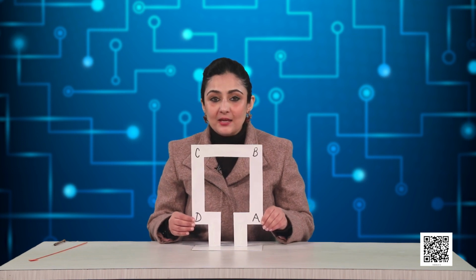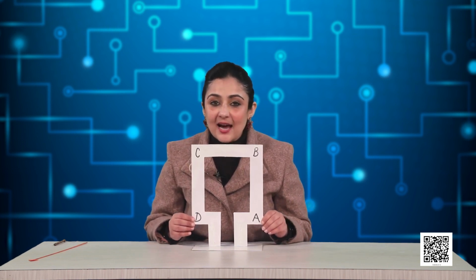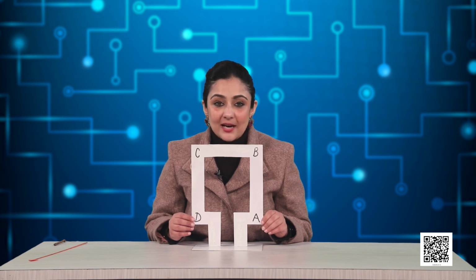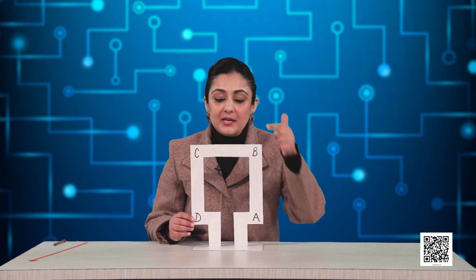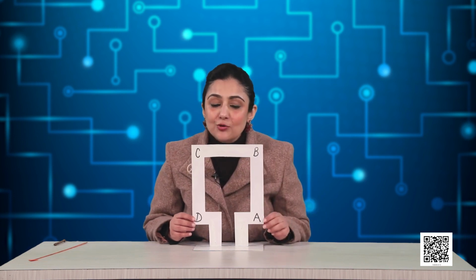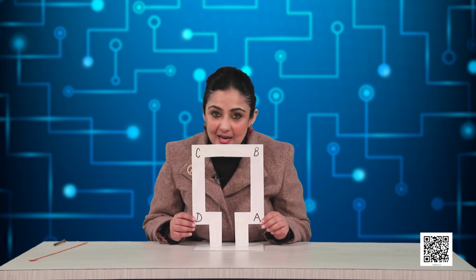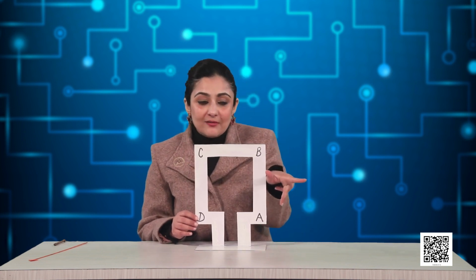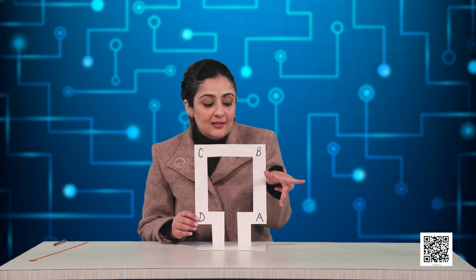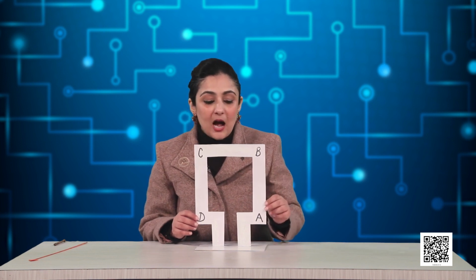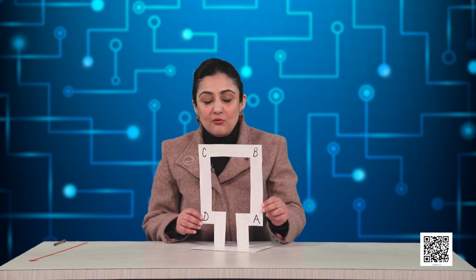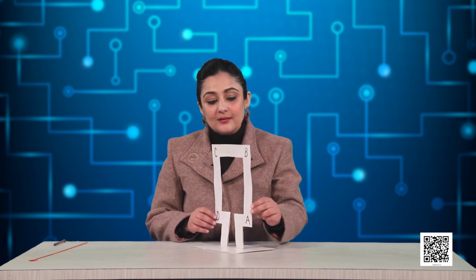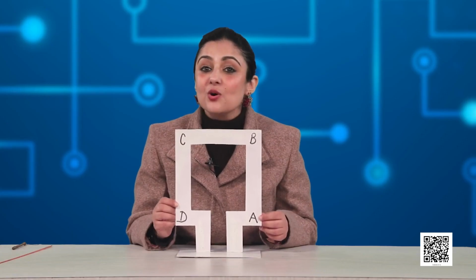Observe that AB has come on CD's side and CD has come on AB's side. So, now the coil is A, B, C and D. I just have to apply Fleming's left hand rule once again to observe that now in the second half of the cycle, AB is going to move outwards and CD is going to move inwards like this. Now, this gives rise to a continuous rotation of the coil and the axle.